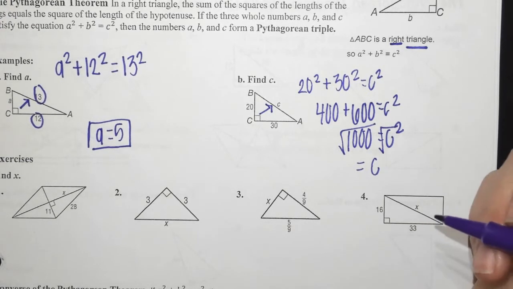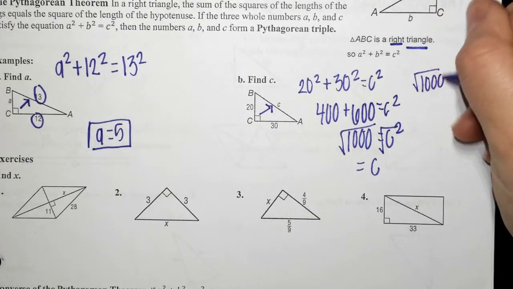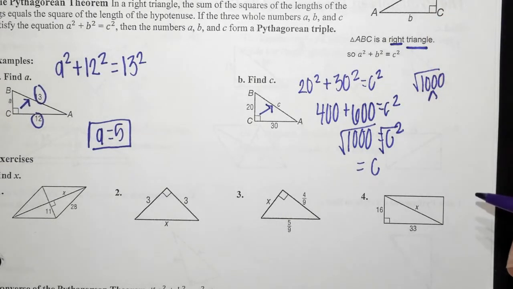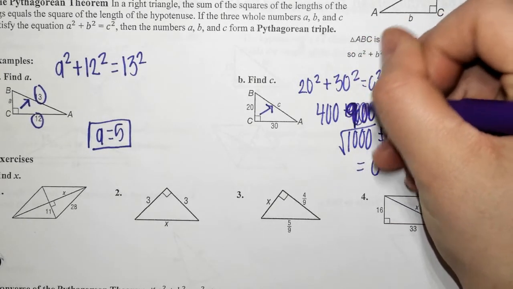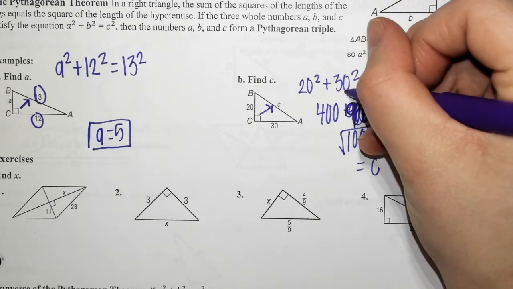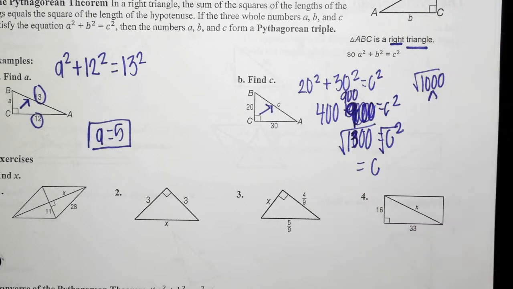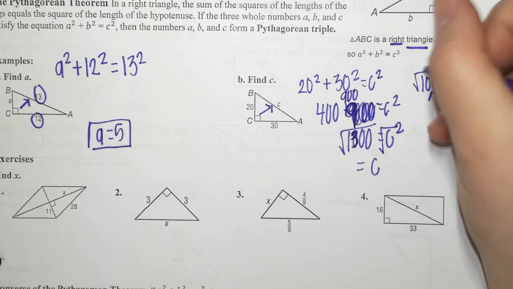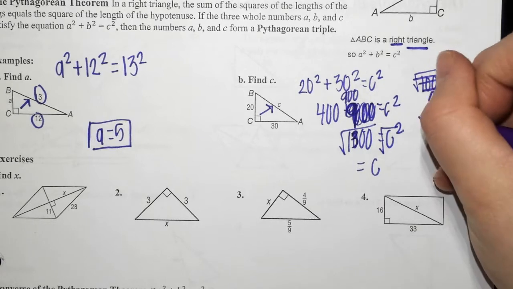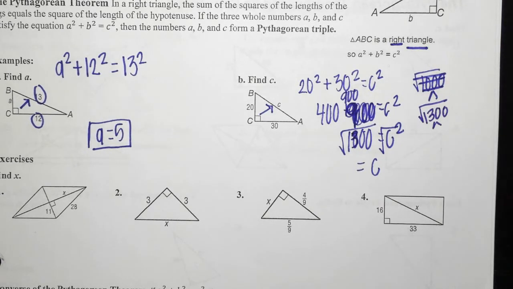Okay, here's the deal. I do not want a decimal. So, off to the side, let's break down the square. Let's see what can break down into 1,300.